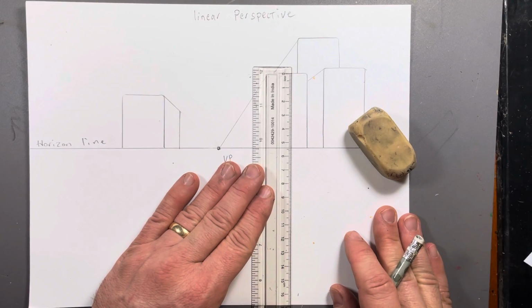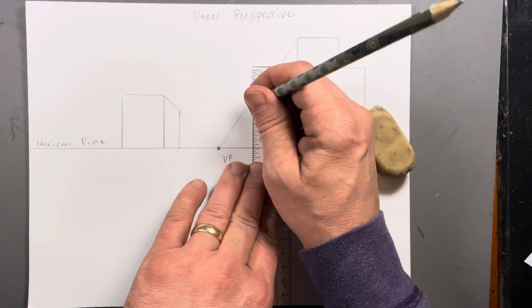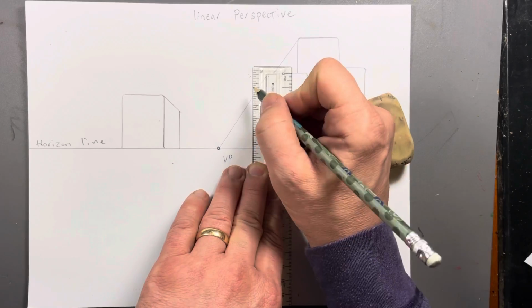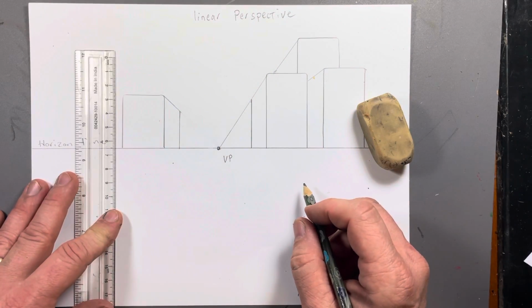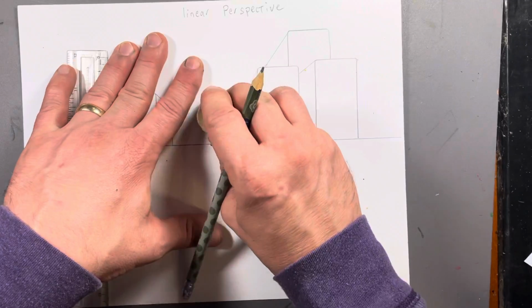Let's check the other side. Again, I'll kind of use my ruler to mark where my edges are. Line it up there. Your ruler will look different, of course, so everyone's is going to be different. Erase right here.